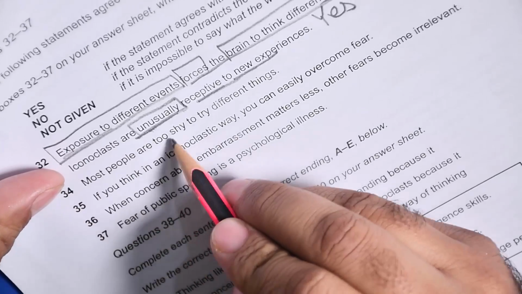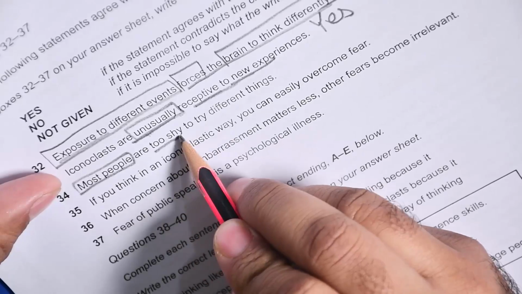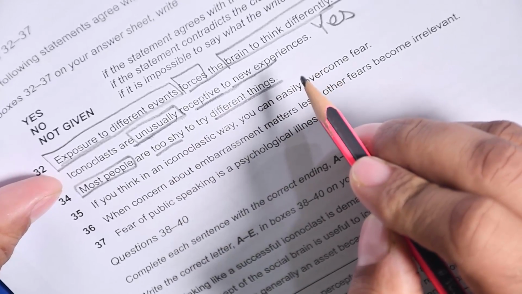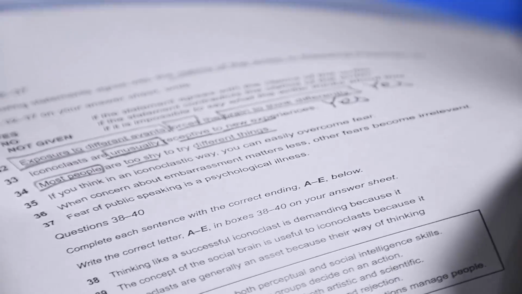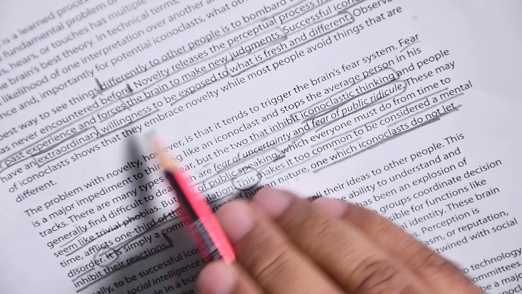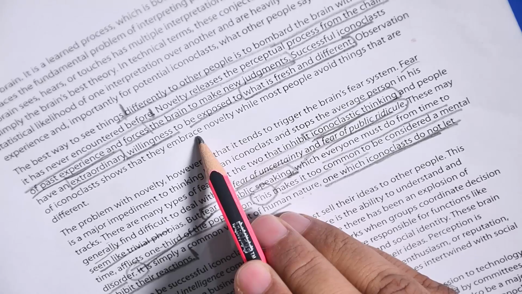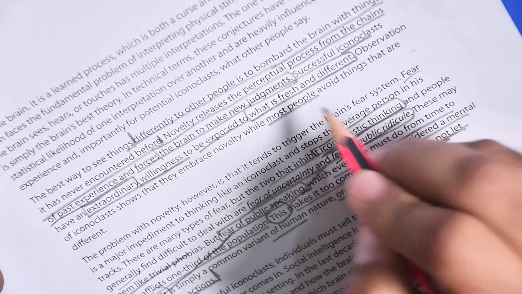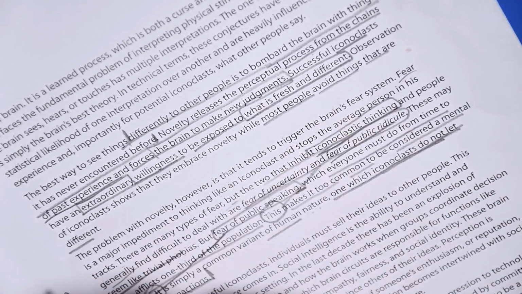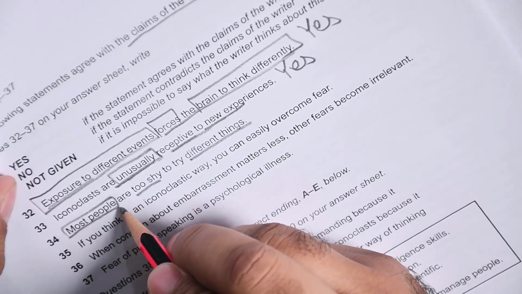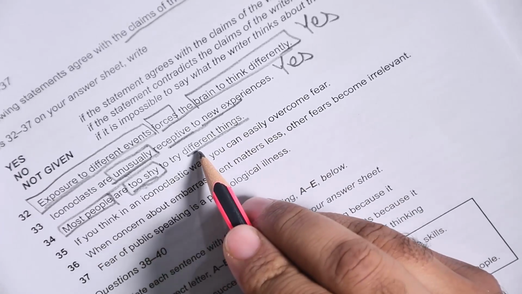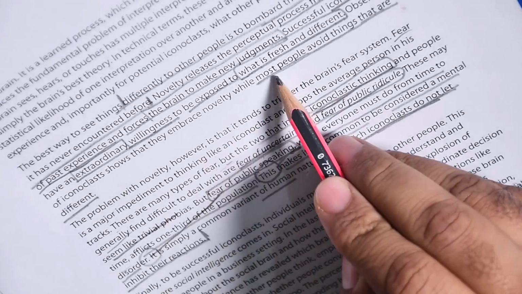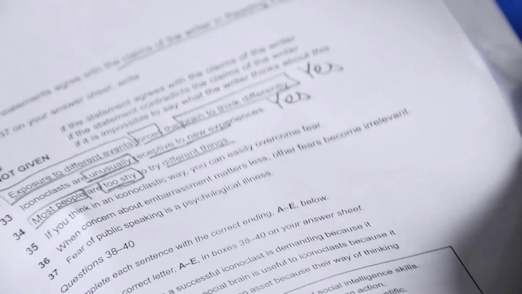Now 34: Most people are too shy to try different things. Most people means majority. Let's see. These type of statements are usually Not Given, by the way, but anyway, we see observations of iconoclasts show that they embrace novelty, while most people avoid things that are different. But actually the statement says most people are too shy. Now this word 'too shy' is decisive here. They say most people avoid different things, but here they say most people are too shy to try different things.